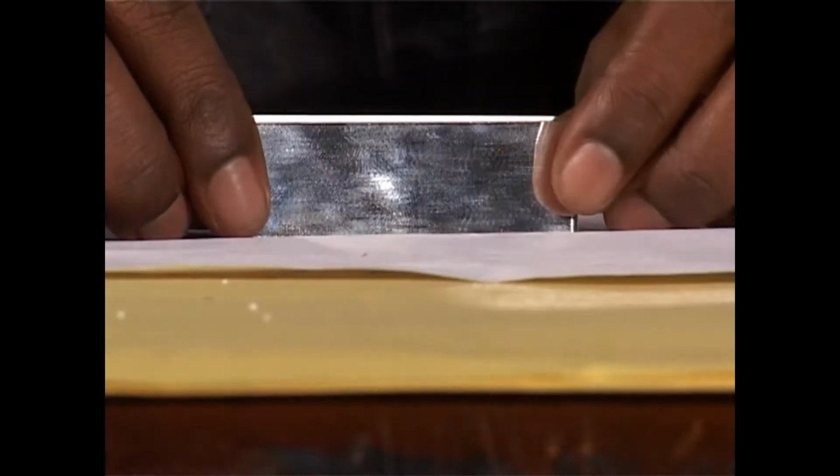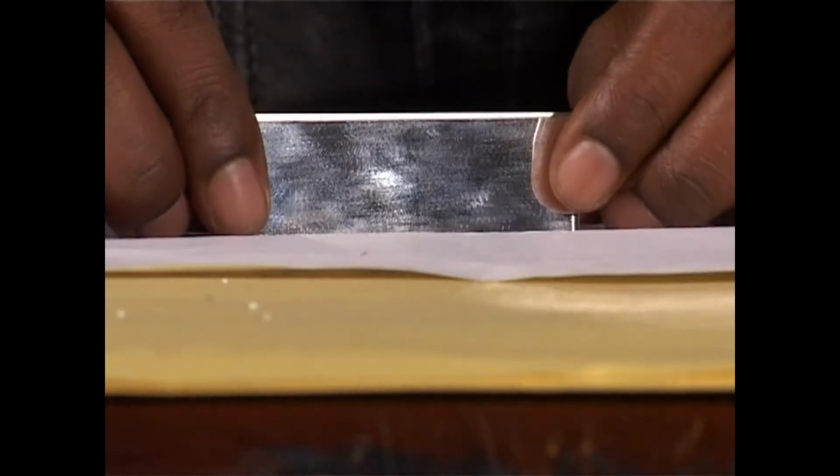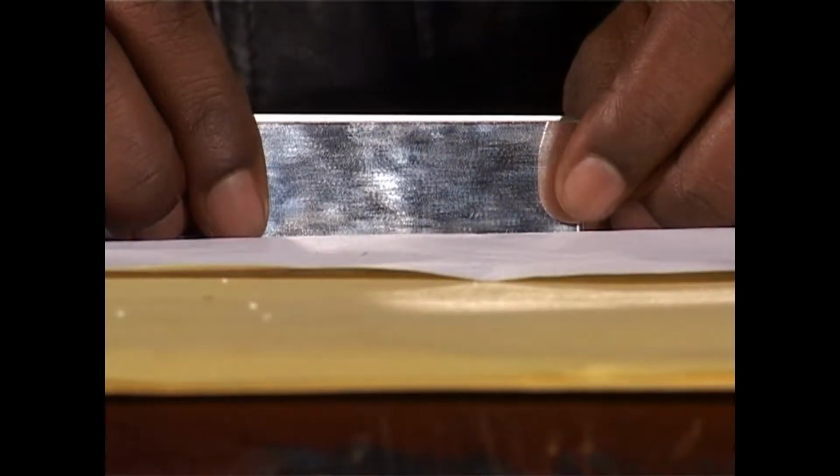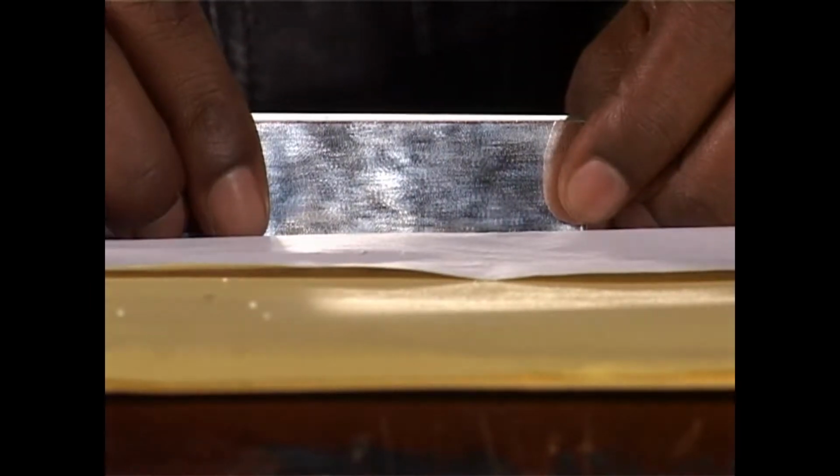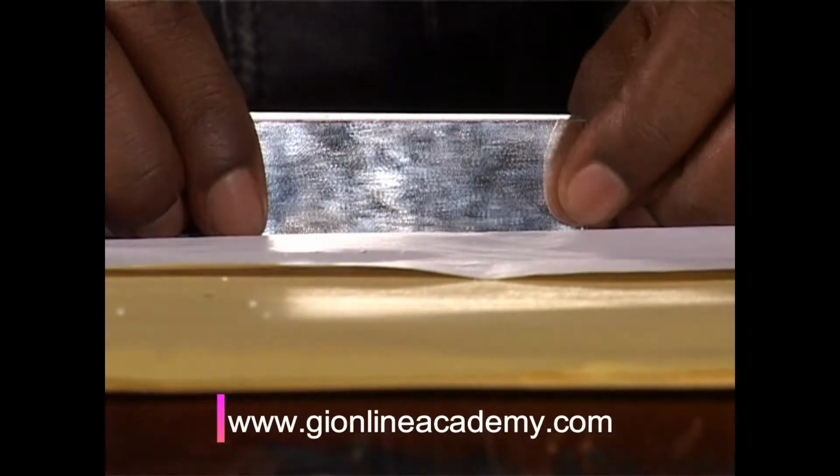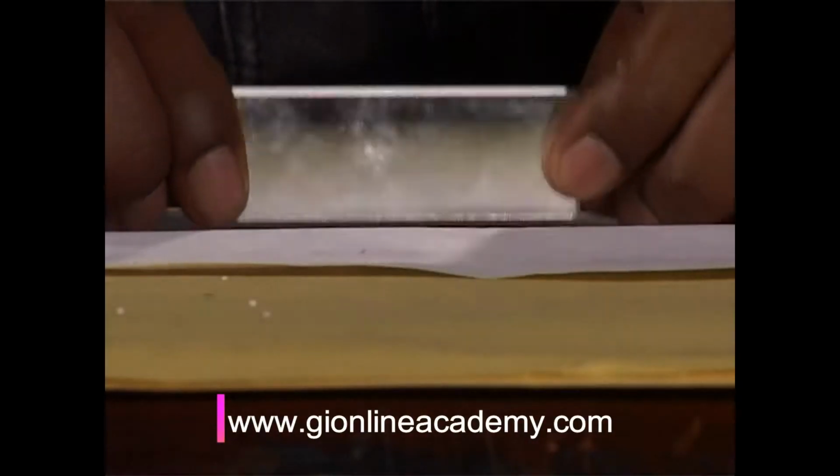So now, let's get into the details of our lesson today. To begin with, let's do a simple experiment. What I have with me here is a mirror. Now, let's see what happens to this mirror if I tilt it at an angle such that the light from the source of light is reflected towards you.